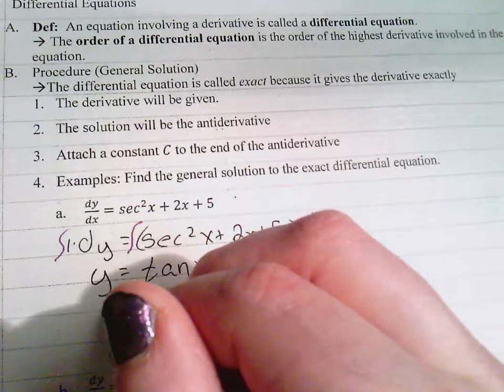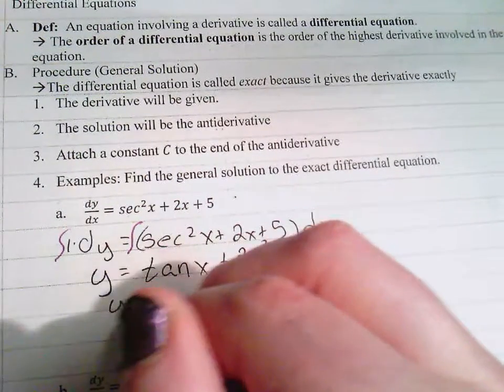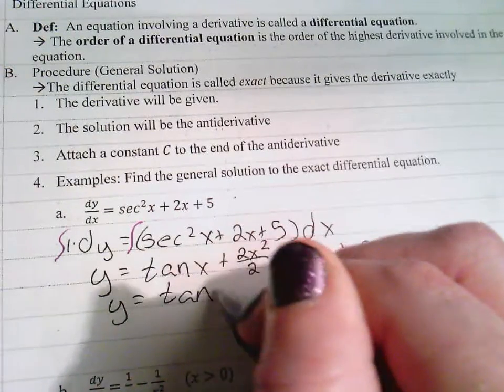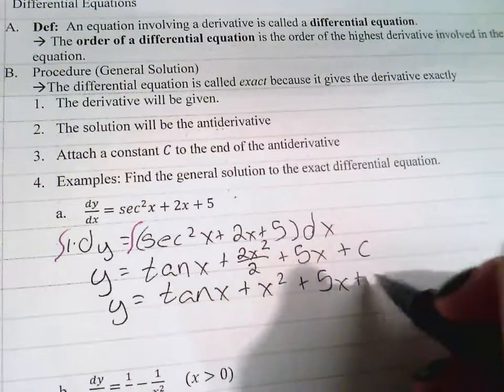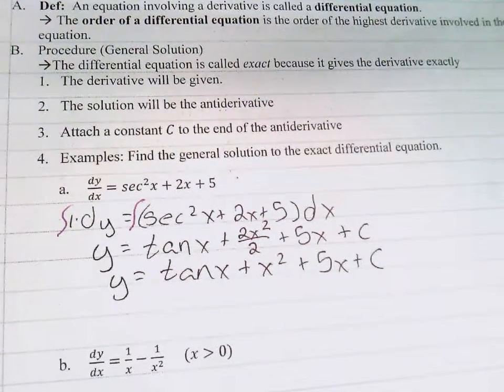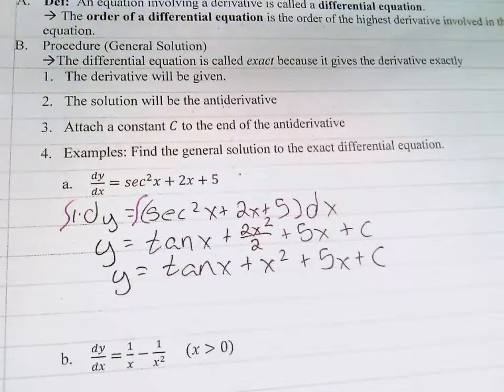So your final answer is going to be y equals tangent x plus x squared plus 5x plus c. That is your general solution.